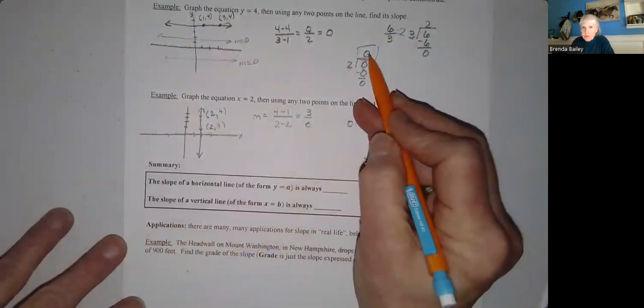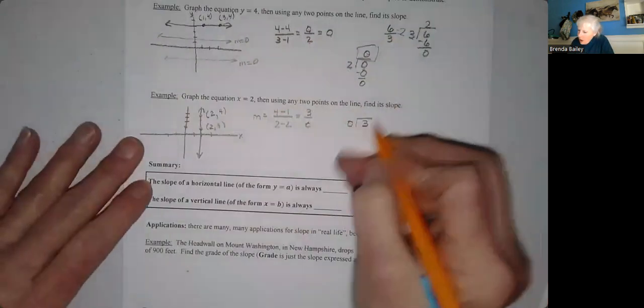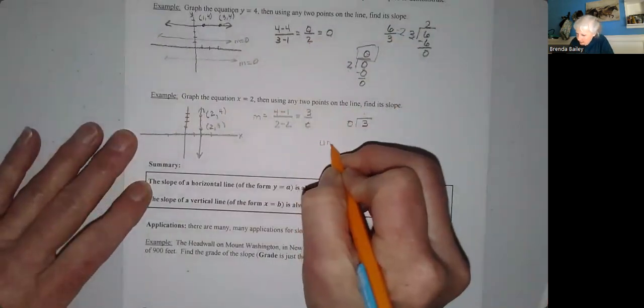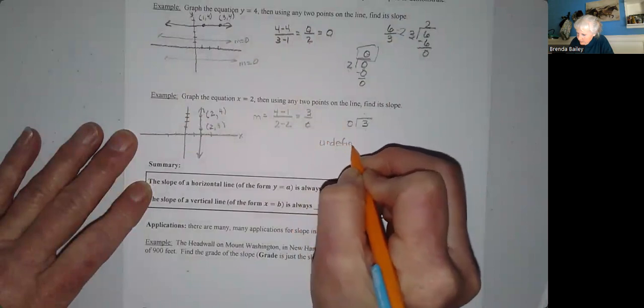There isn't anything. 0 is a number, so you can get an answer of 0, but there is no number where what number times 0 gives you 3. It's not possible. So we call this undefined. Some people say no slope, but I believe Pearson uses the word undefined.